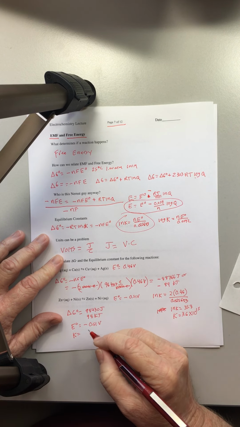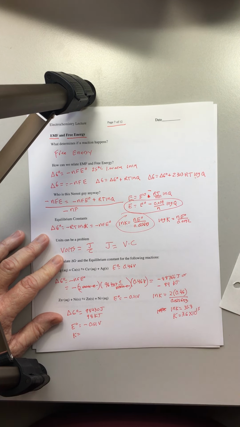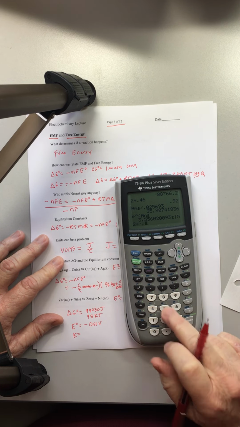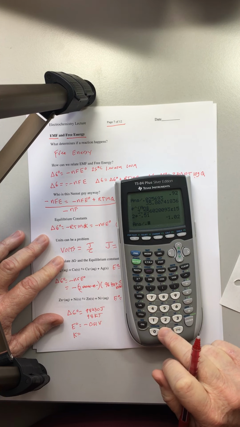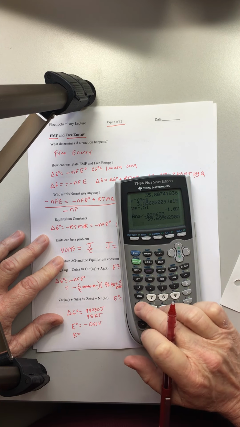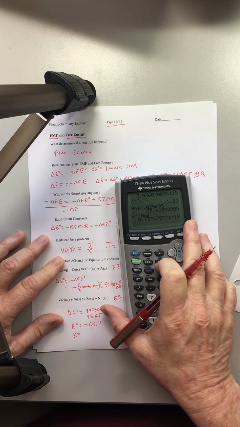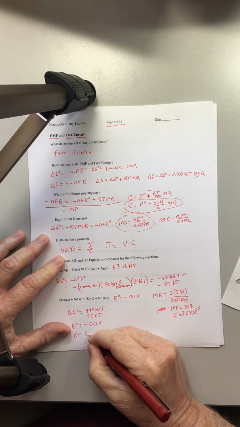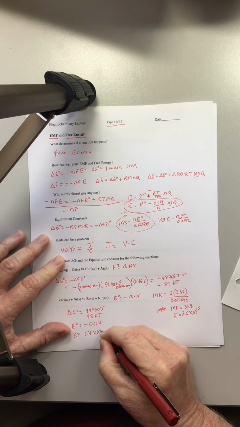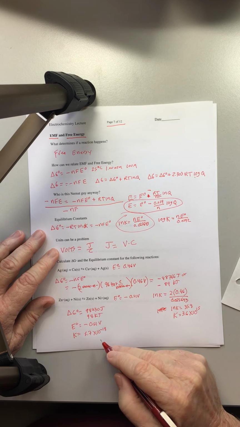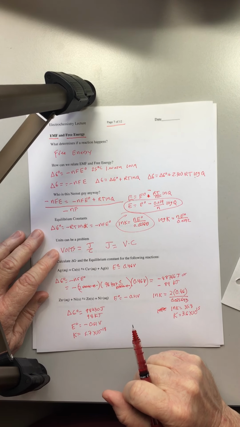And KEQ comes out to be, let's do that calculation real fast here, 2 times negative 0.51 divided by 0.025693 equals, second e to the x, second answer, about 5.7 times 10 to the negative 18th. All right, and all of this is in agreement for a non-spontaneous reaction.